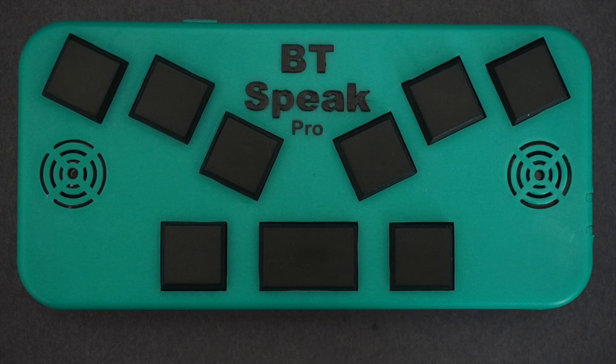Now notice when I was doing that, I didn't have to wait for the BTSpeak to finish speaking its announcements. If you know what you want to do, you don't have to wait. You can just go ahead and press the keys. So once you know the BTSpeak commands, you can fly through this thing very quickly. Now that we have our basic speech settings the way we like, let's talk about punctuation.